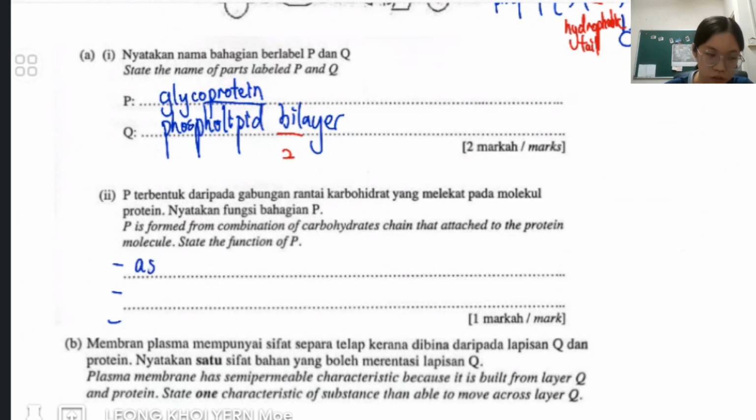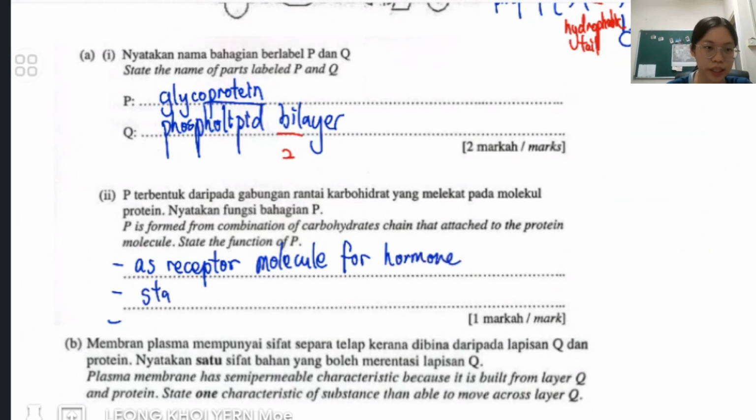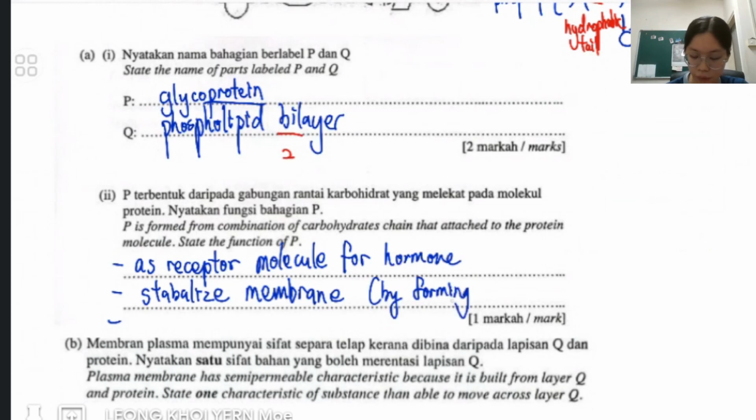So it acts as a receptor molecule for hormone. Another one is to stabilize the membrane by forming hydrogen bond, in detail, by forming hydrogen bond with the water.